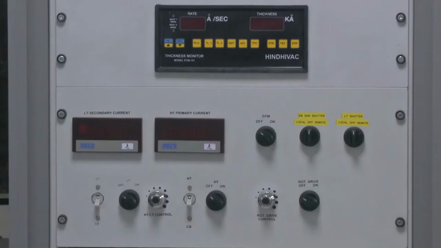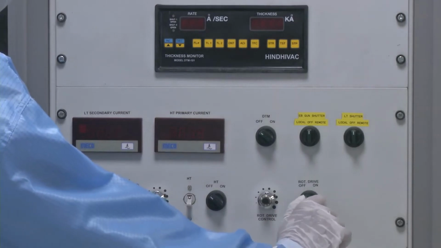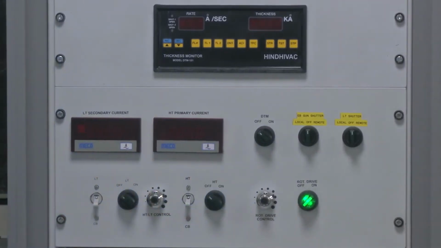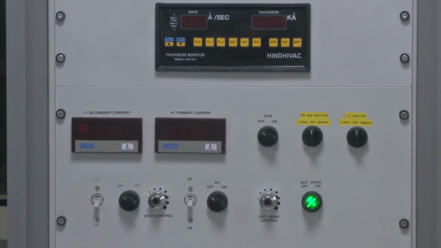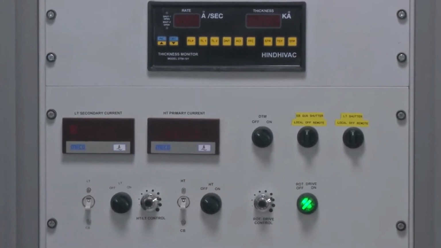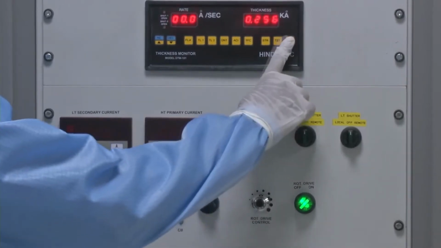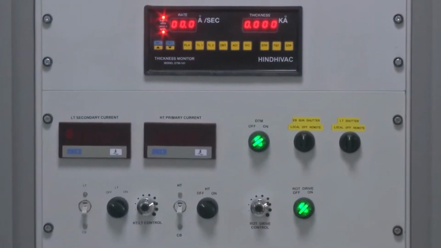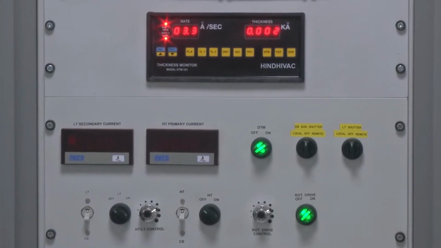The next step to check is whether the rotation of the chuck is on or off. Why is it important? It is important because switching on the rotation of the chuck ensures uniform deposition of the material. It can either be metal or a dielectric on the desired wafer or substrate. Once that is done, the next step is to switch on the quartz crystal monitor. As we can see here, the quartz crystal monitor functions to measure the deposited material and gives us an idea how much thickness of the metal has been deposited.